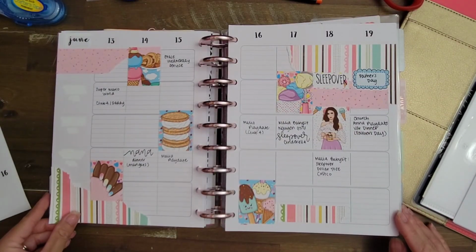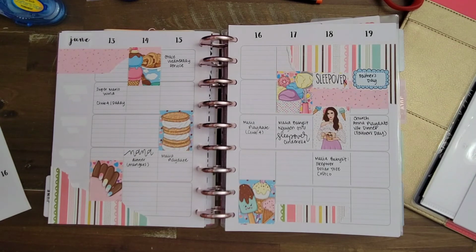Finally, I'm caught up with memory planning. So those are my 4 weeks of pages.